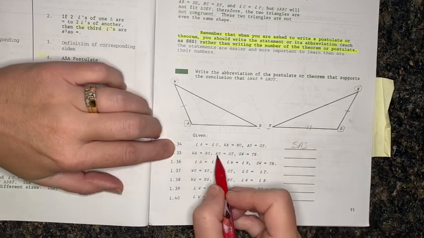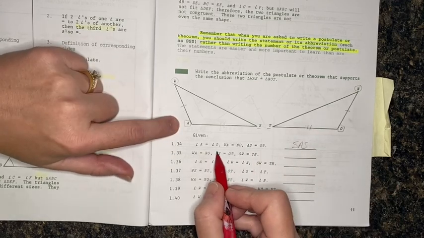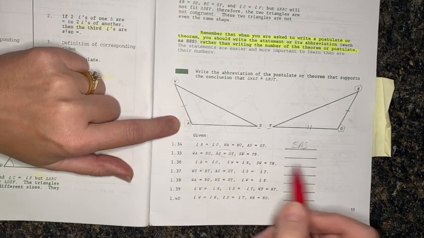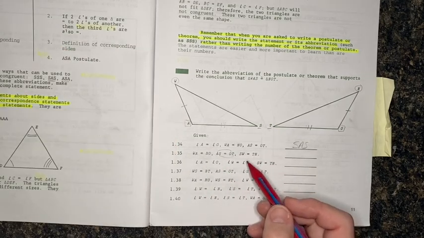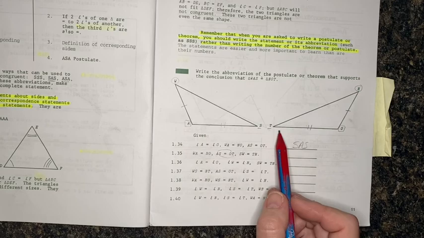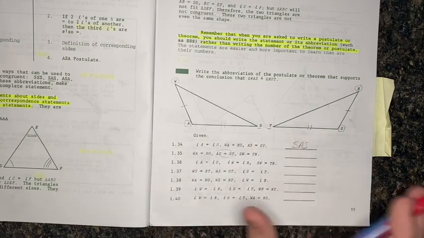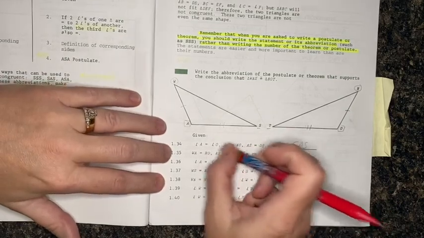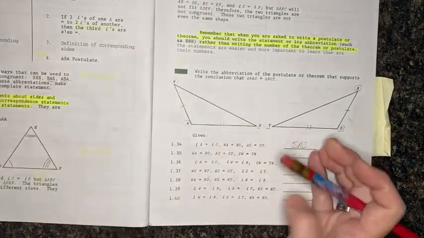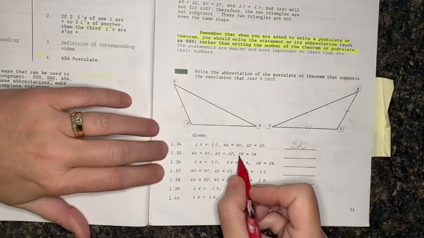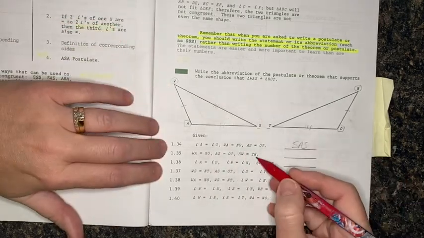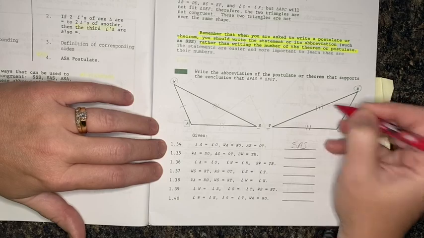Remember, we have to write them in the order that corresponds. A corresponds with O, S corresponds with T. So we have to write them that way. You can't write AS is equal to TO. It does not work that way. We've got to write them in corresponding order, all right? And then the last part of this problem was that SW, the third one, is equal to TN.